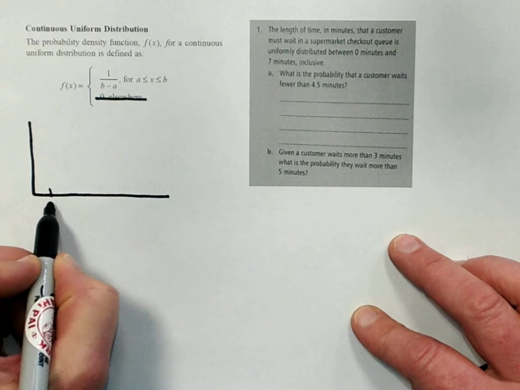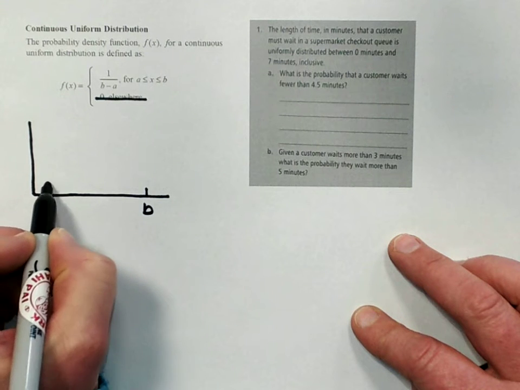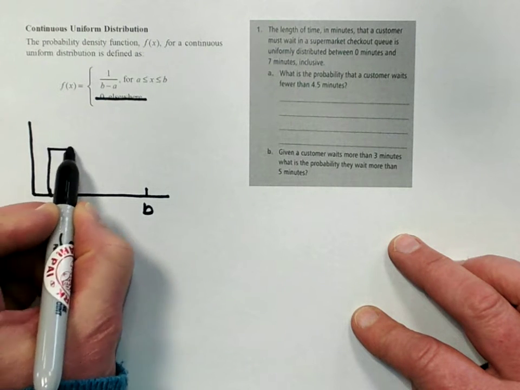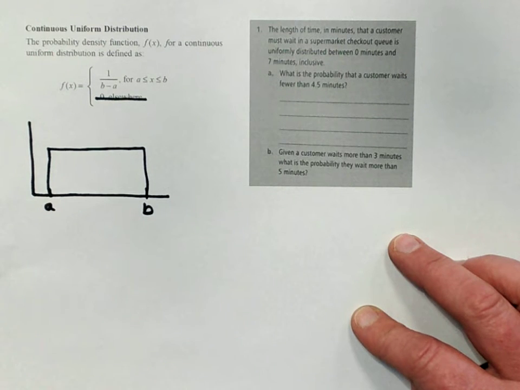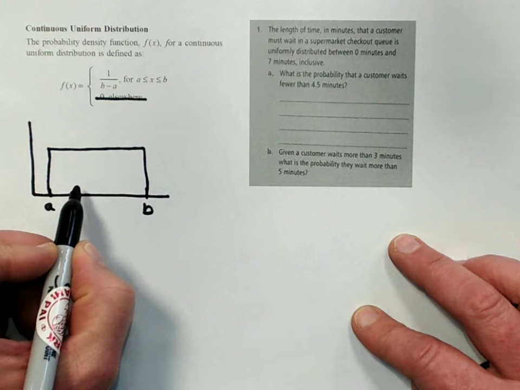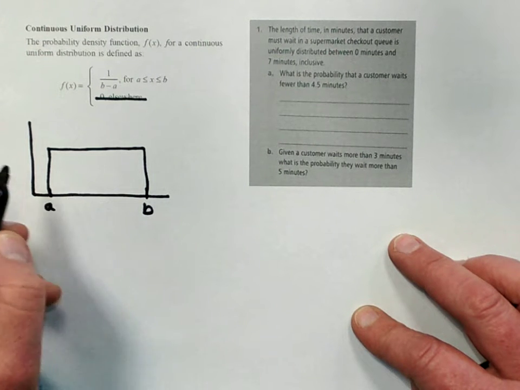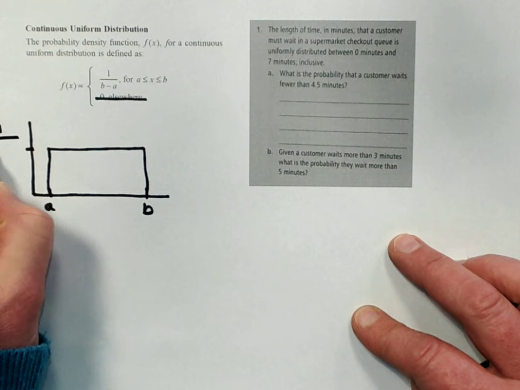A we know is the minimum, b is the maximum, and the probability is equally likely for any of the outcomes. The whole of this area underneath the rectangle must add up to one whole, because that's the probability of everything happening, and so this will be the probability of any part of it happening.